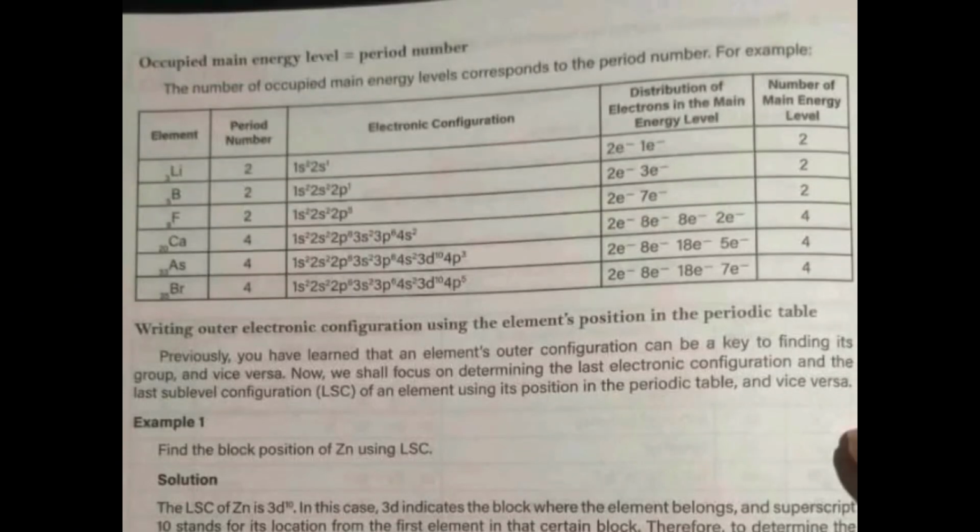The occupied main energy levels equal the period number. The number of occupied main energy levels corresponds to the period number. For example, there are the element, period number, electronic configuration, distribution of electrons in the main energy level, and number of main energy levels. The first element there is lithium. The period number of lithium is 2.